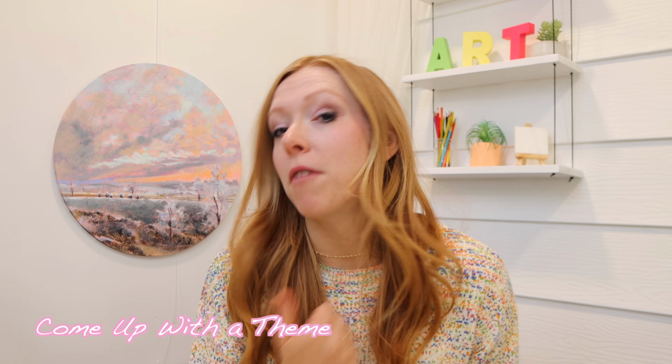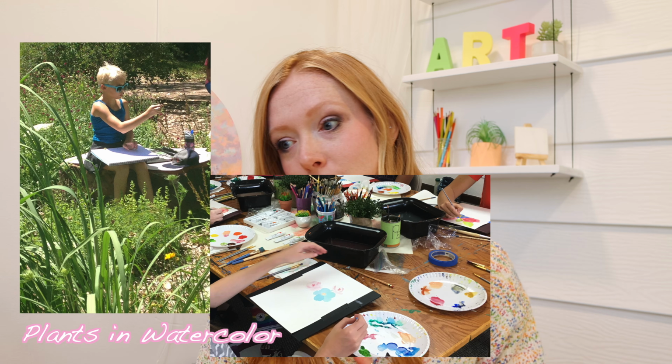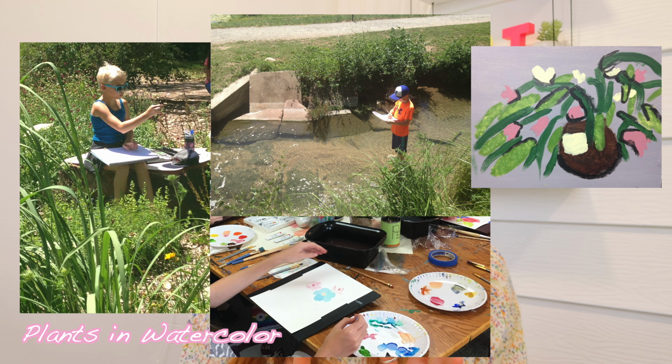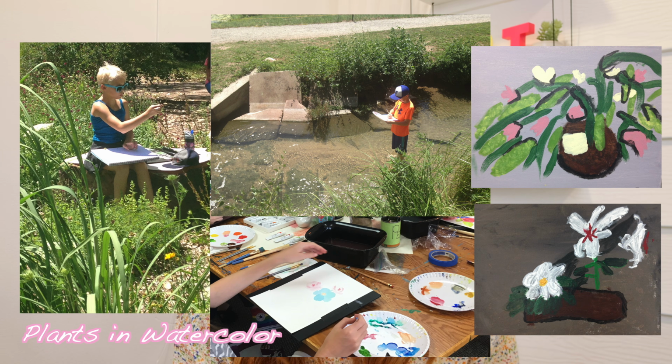So the very first thing I recommend when you are planning or setting up a class is to think of a theme. Themes are huge when it comes to designing an art class. Examples of classes I've done in the past: one of them was called Plants in Watercolor. The whole class was me teaching them about watercolor techniques, but it had a theme. So we focused on plants of all different types, trees, small plants, big plants, flowers, whatever, you name it. We focused on plants. That was the theme for the class.